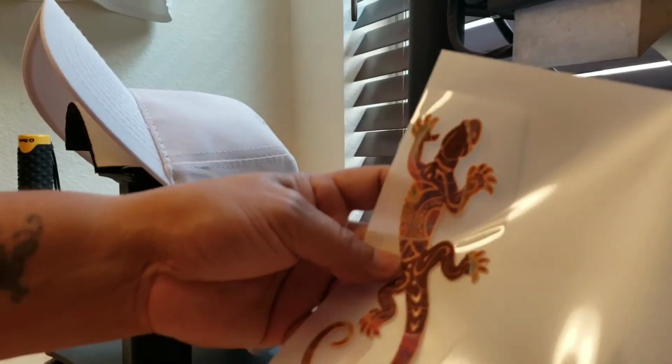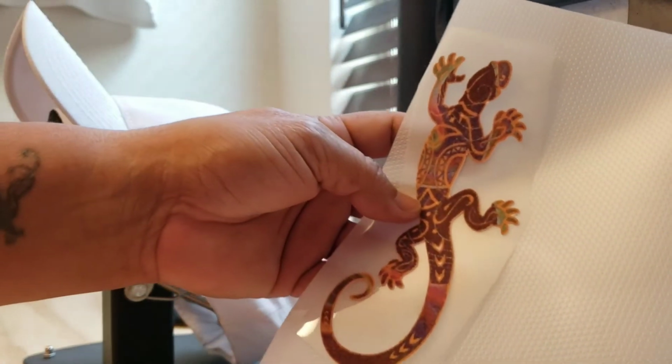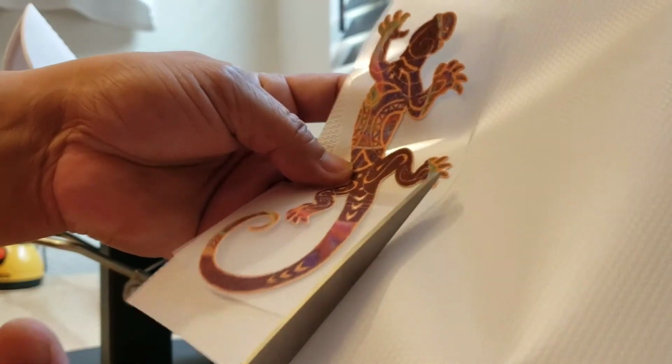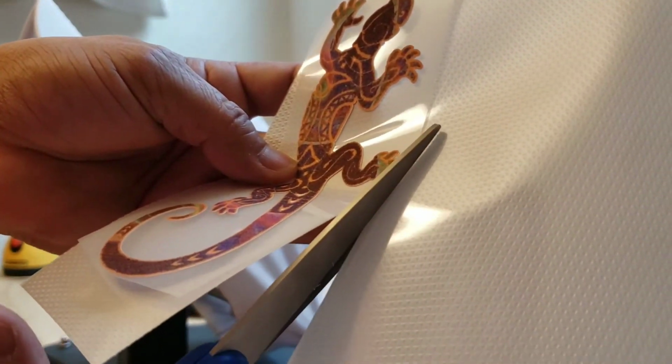Sorry, I'm trying to get them all separated here. Okay, you do have to use their masking tape. Apparently, the two that I used didn't work. Doesn't mean others won't work, but here we go. I'm gonna go ahead and cut this. Cut another piece.